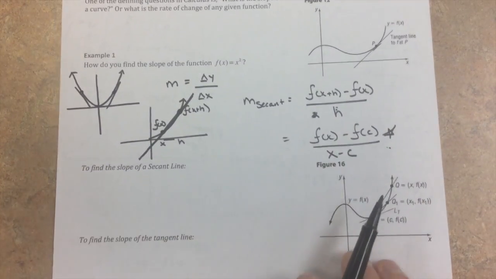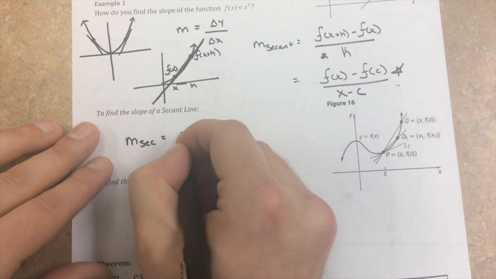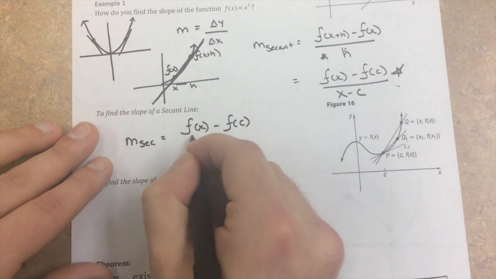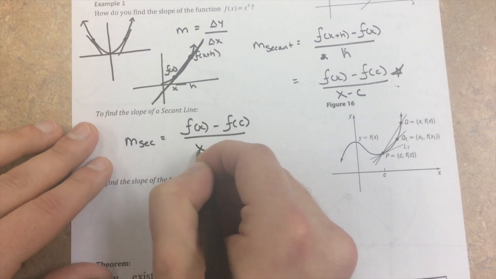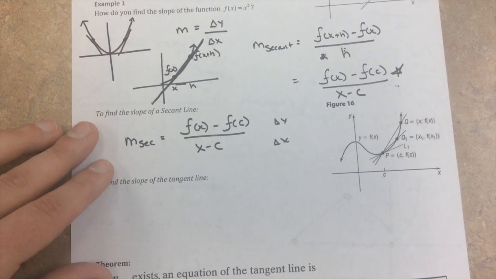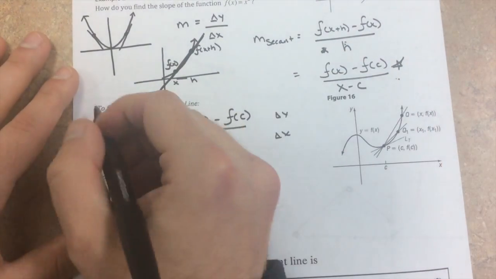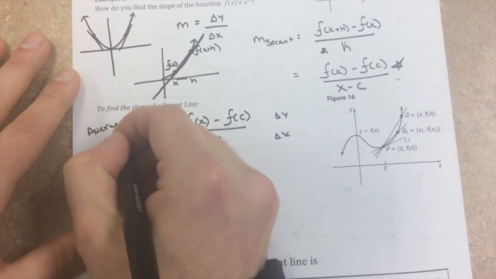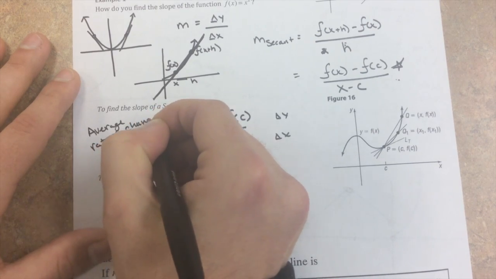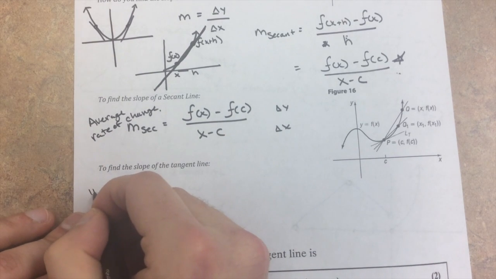Now, so our secant, let's just write this out. The slope of our secant is f of x minus f of c, that's the difference in the y's, over x minus c. That's the delta y, that's my delta x. So how do you then take the average, so this is the average, how do you take the average rate of change and turn it into instantaneous?